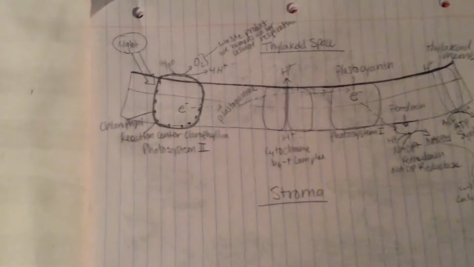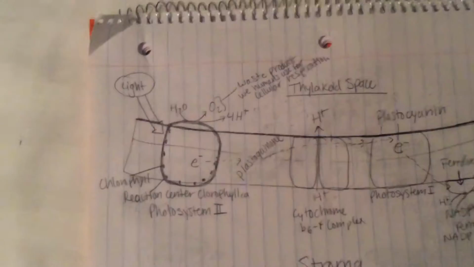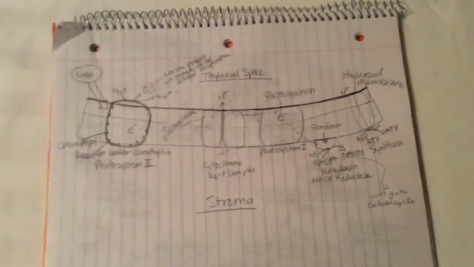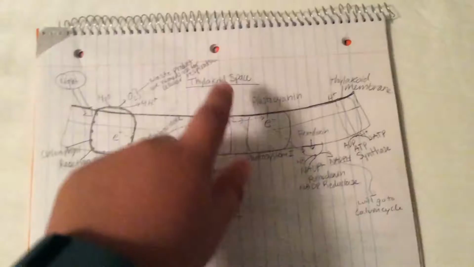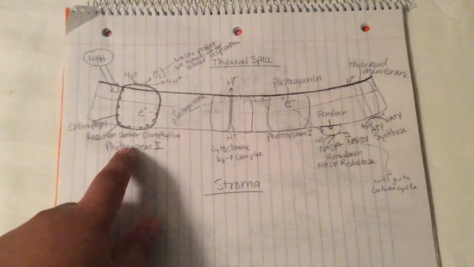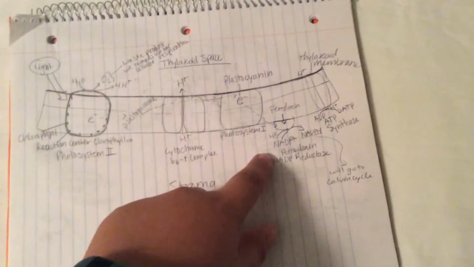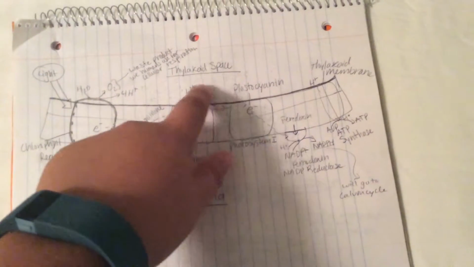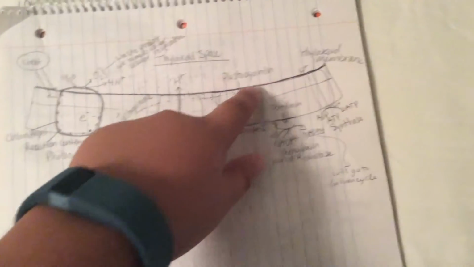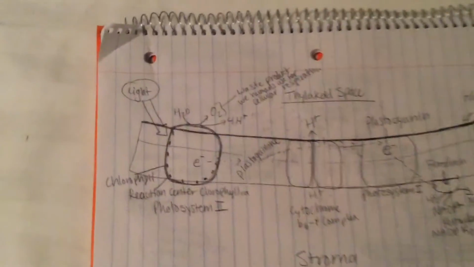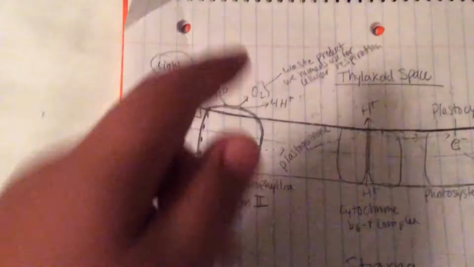Alright, we will begin right here with the light. The light reaction occurs in the stroma and the thylakoid space. What happens in this area is in part of the stroma, and then we have the thylakoid space. This area right here is called the thylakoid membrane. Now, the beginning of the cycle begins with light.